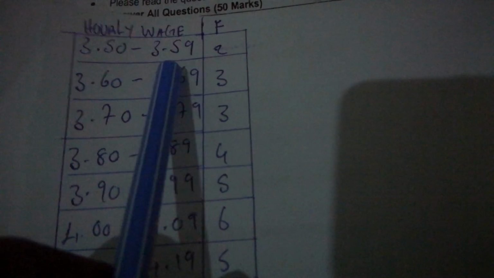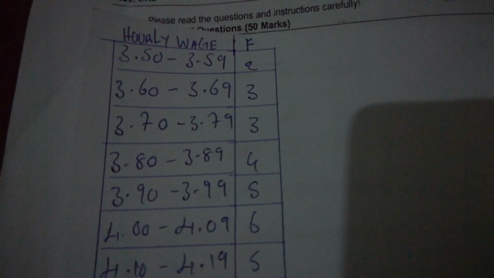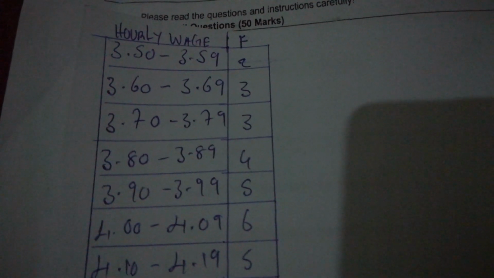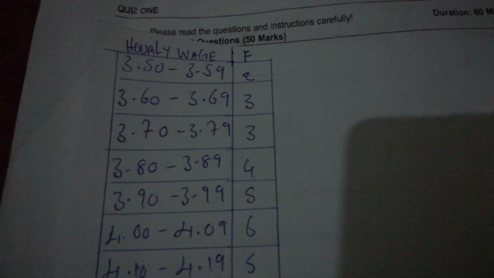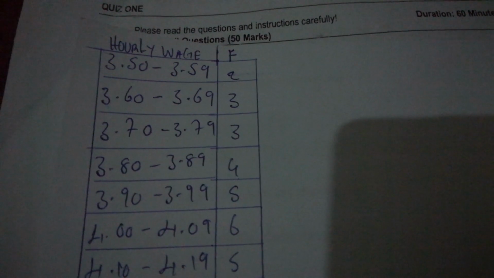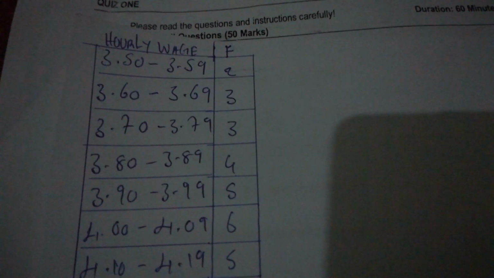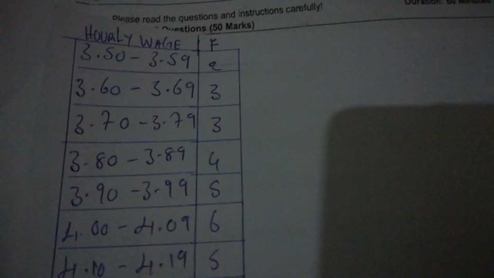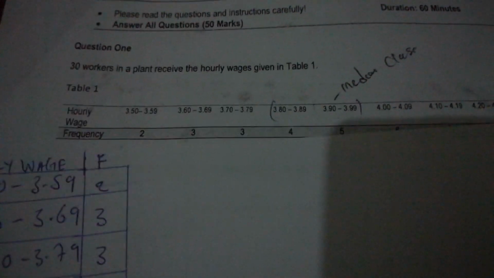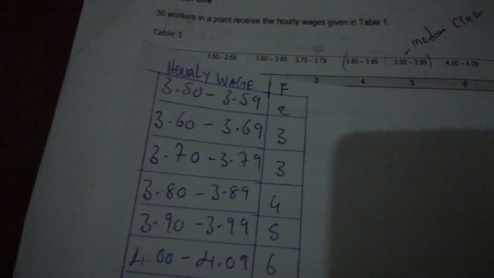If you look at the upper limit of the first group that we've been given, the hourly wage, you see that we've got 3.59, then the next one, the lower limit is 3.60. This shows that there's a gap between 3.59 and 3.60. When you have information like this, you cannot come up with a histogram directly. You need to change this set of data and make it continuous.